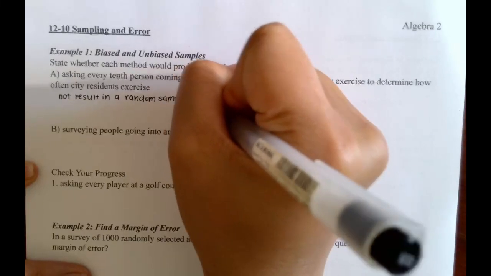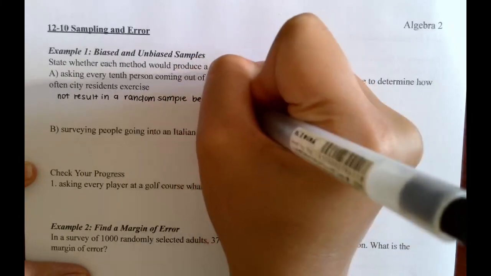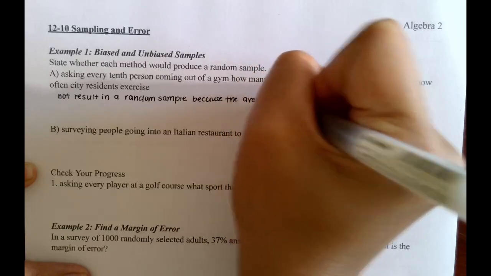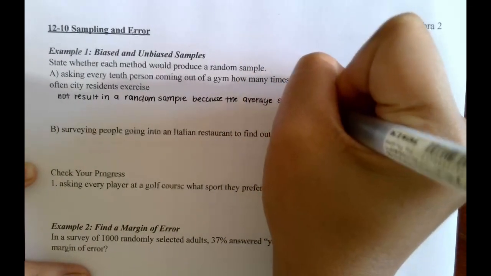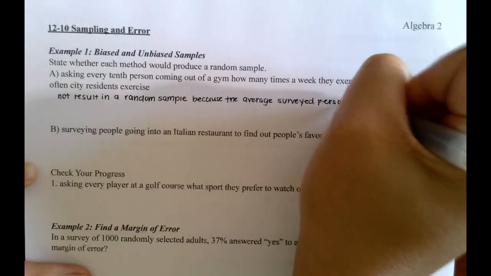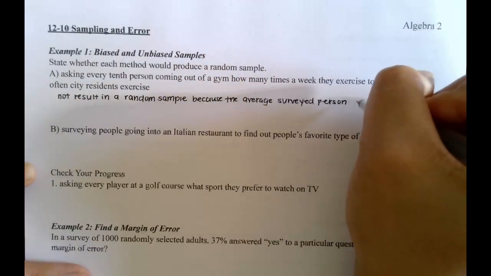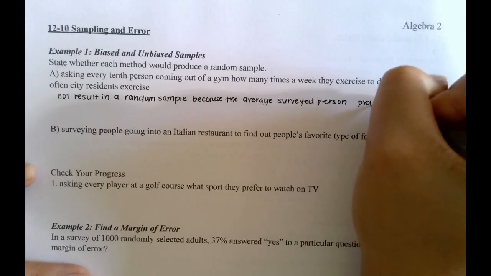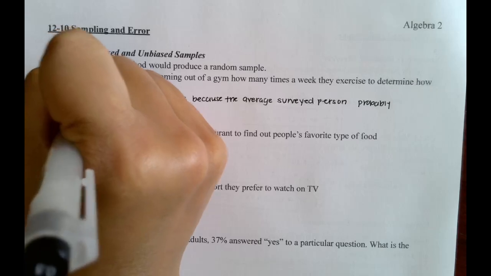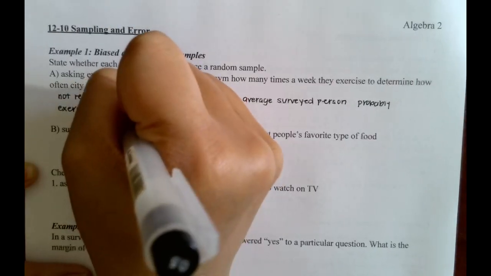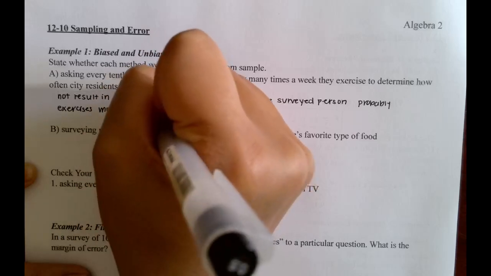And so because the average surveyed person probably exercises more often than the average person.